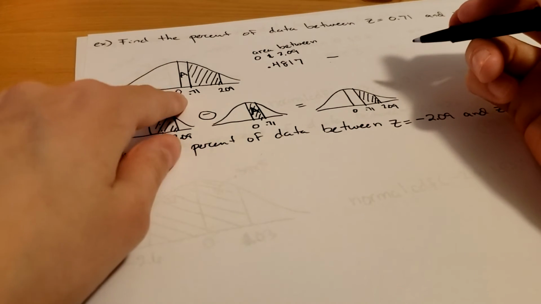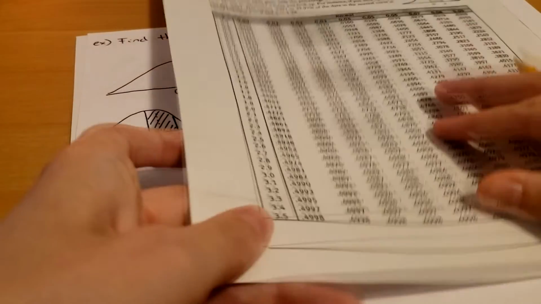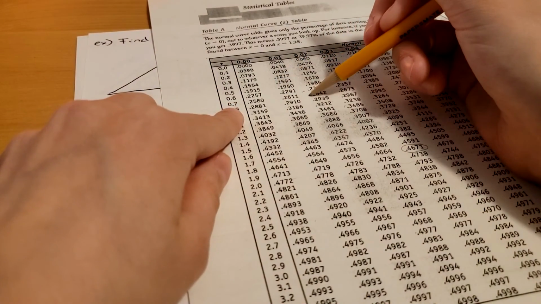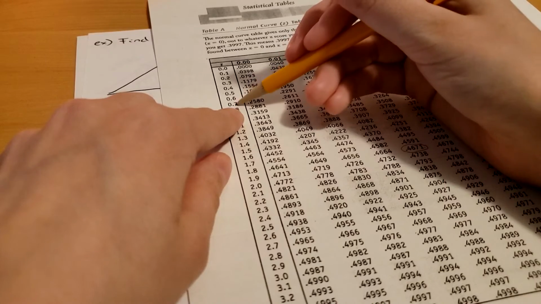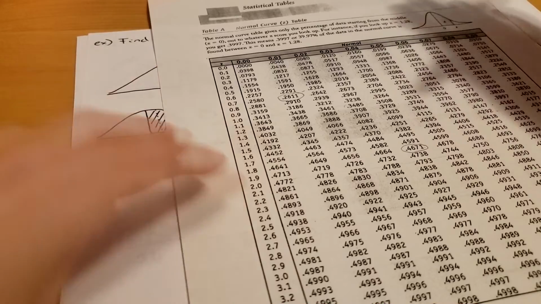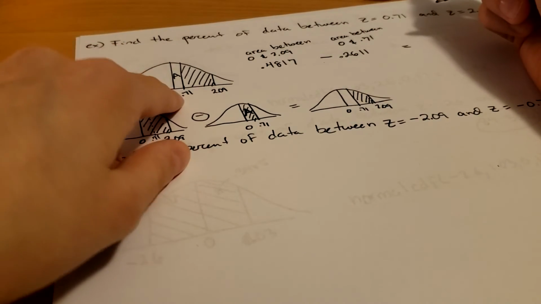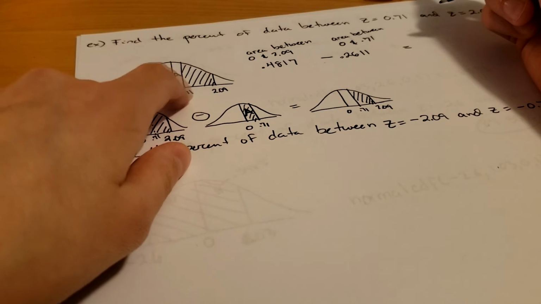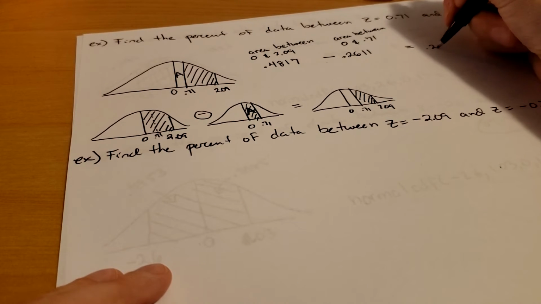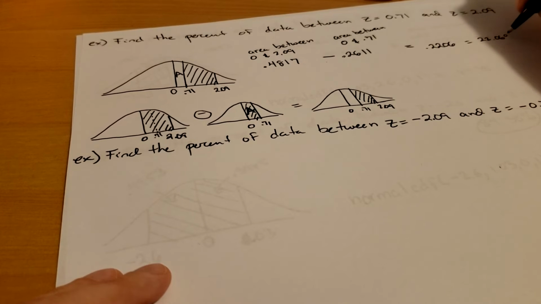And now we're going to subtract the area between 0 and 0.71. So we go to 0.7, and then we go over to 0.1 up here. So 0.71, that is 0.2611. And then we subtract, and that's going to leave us with the area between 0.71 and 2.09, which is 0.2206 or 22.06%.